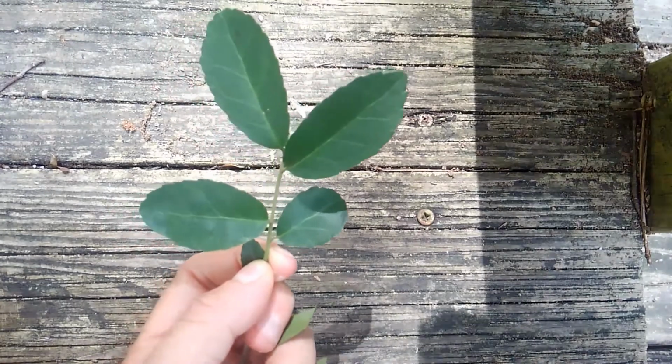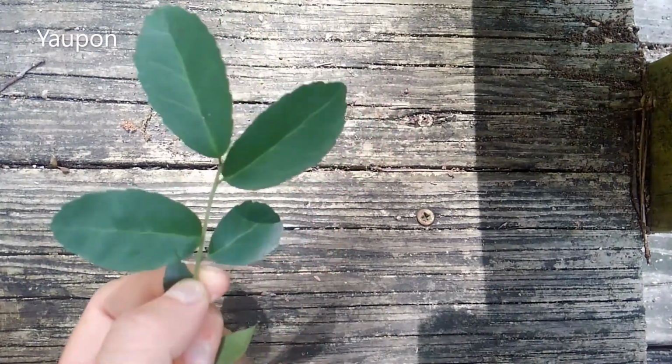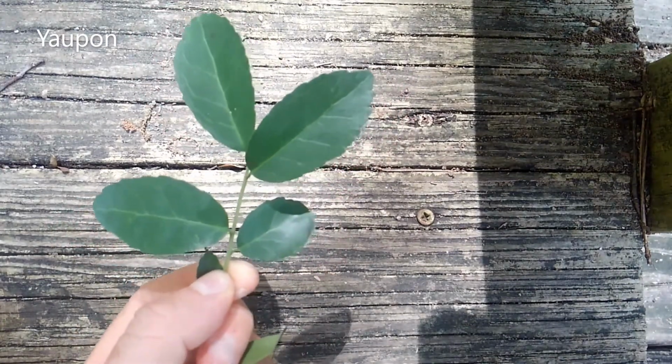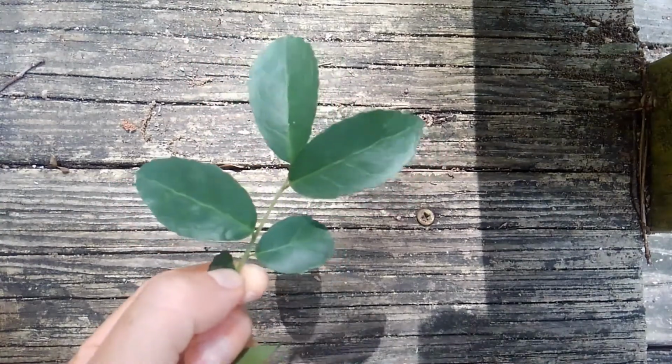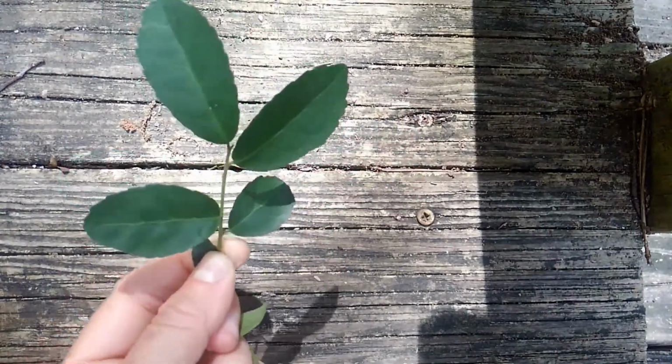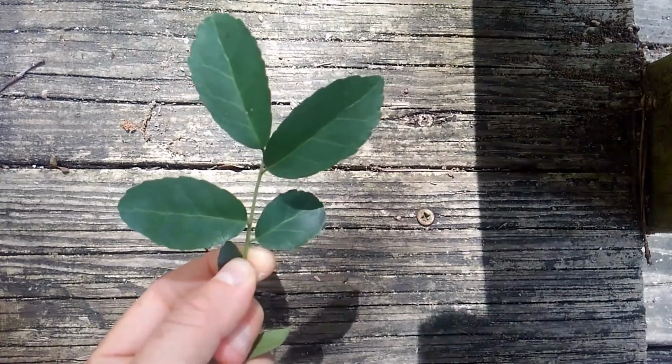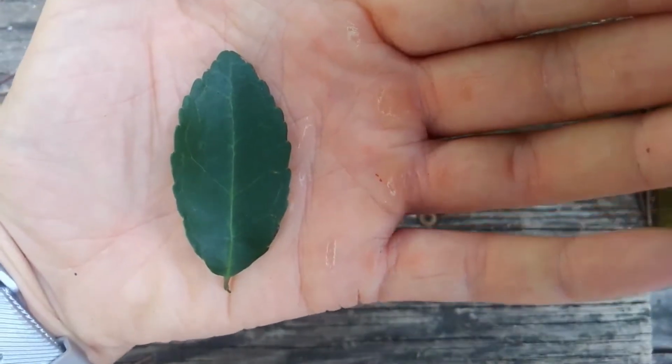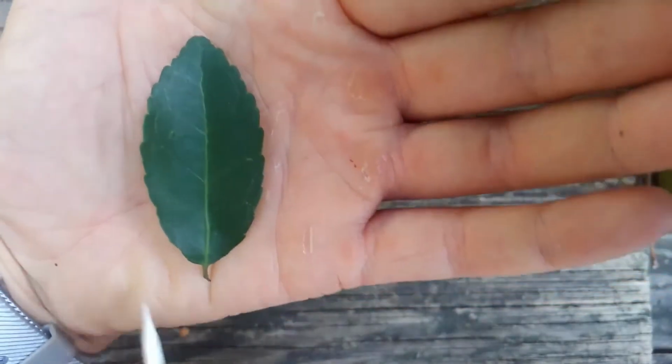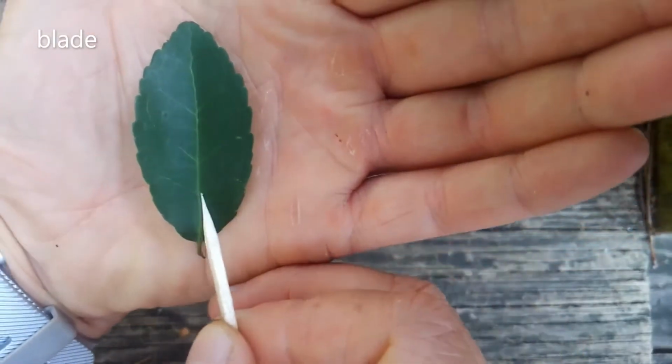The plant we're going to be using today for our example is Yaupon, and I selected it because it's fairly basic in its anatomy and should serve as a really clear example for a lot of plant components. So Yaupon has simple leaves, meaning that they have one blade just like this.